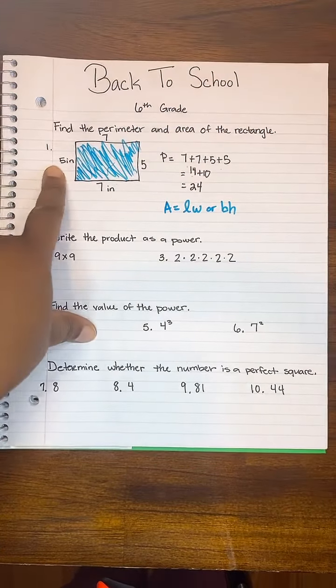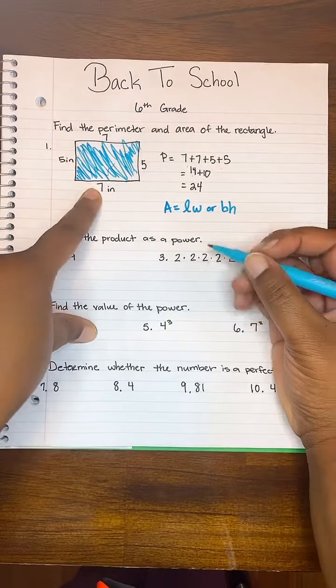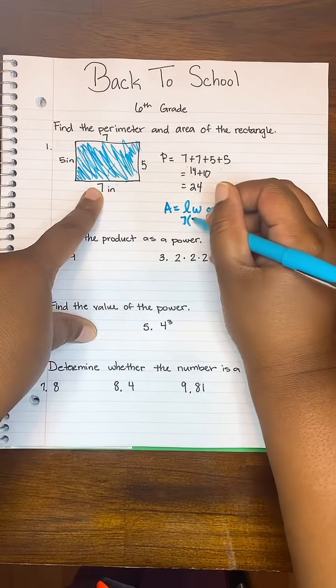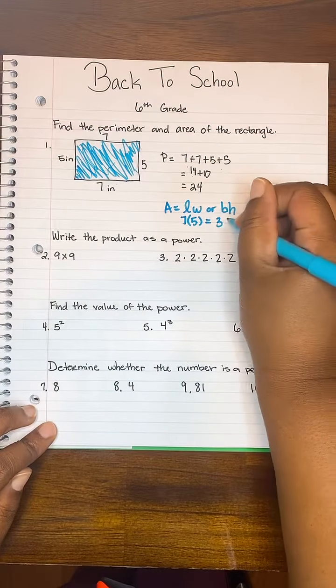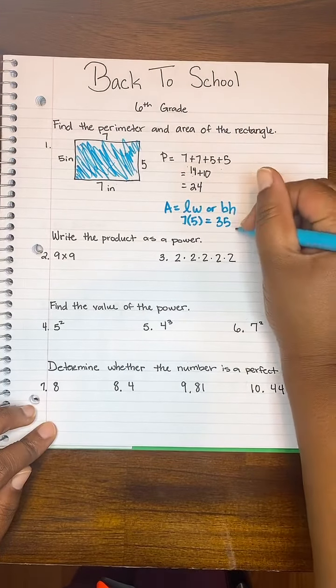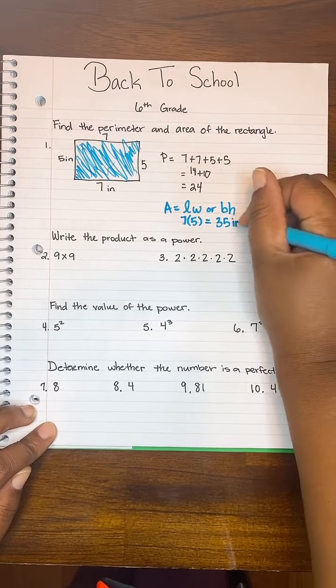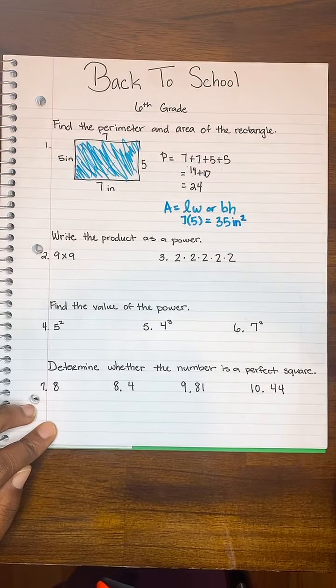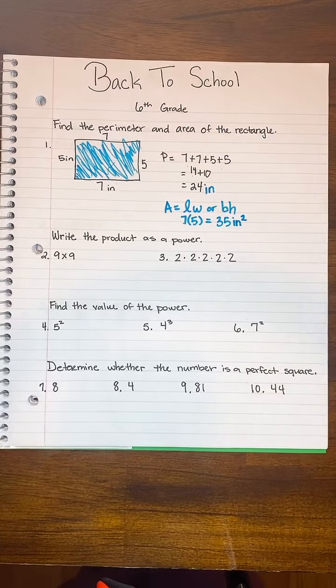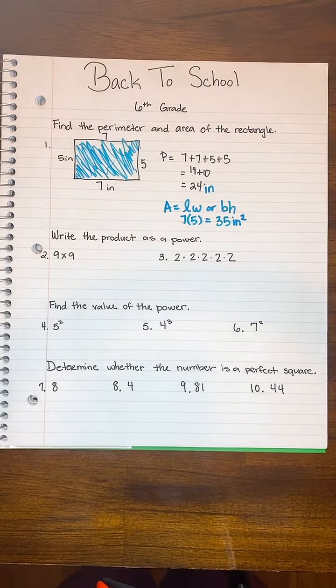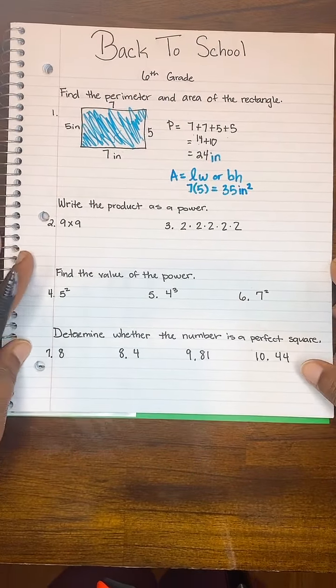So length times width. We're going to do 7 times 5, and that gives us 35. Oh, and I should be putting some units. Area is always inches squared, and perimeter is just inches. Okay, perfect. So let's go to the next, you guys.